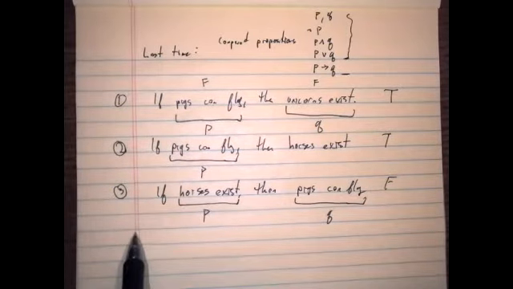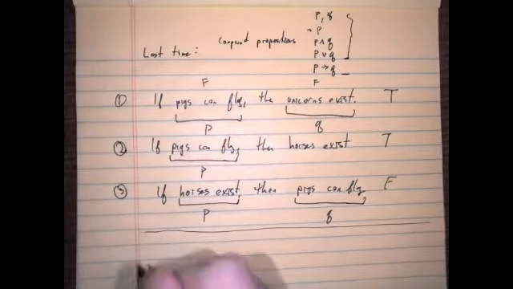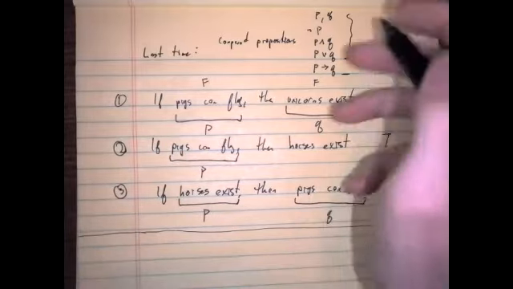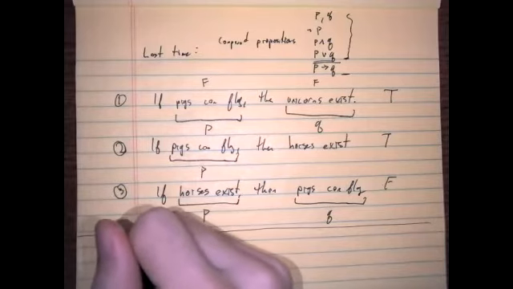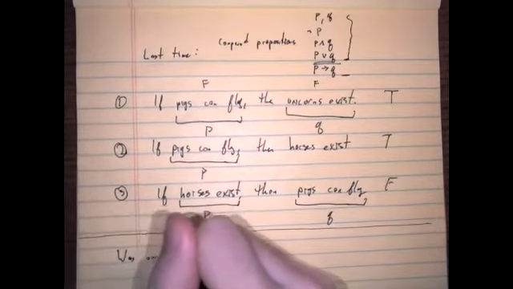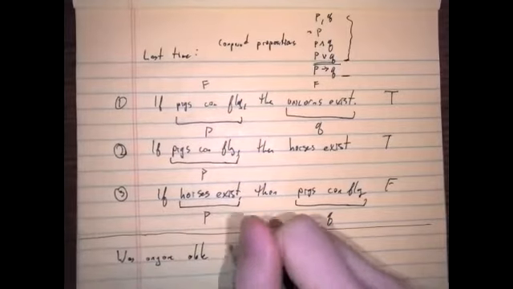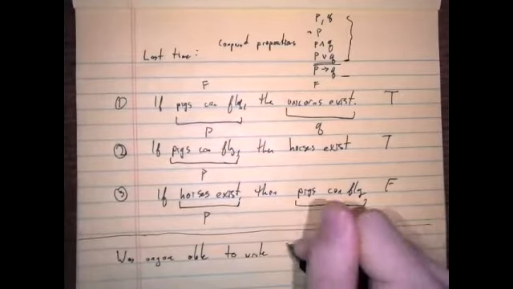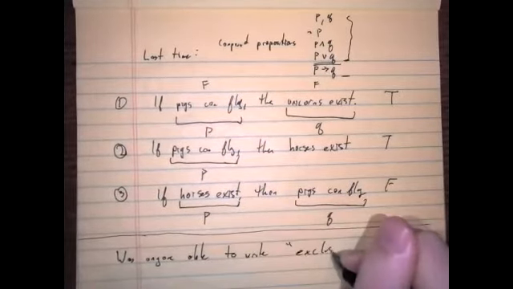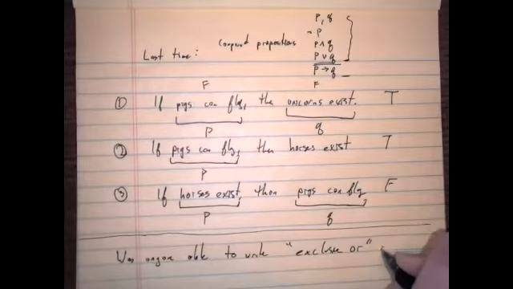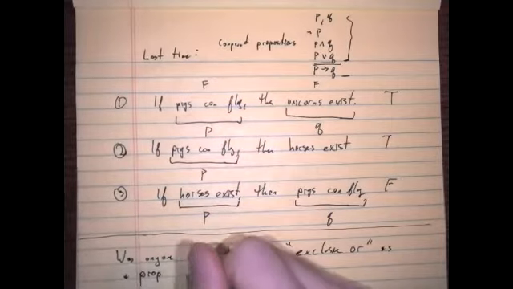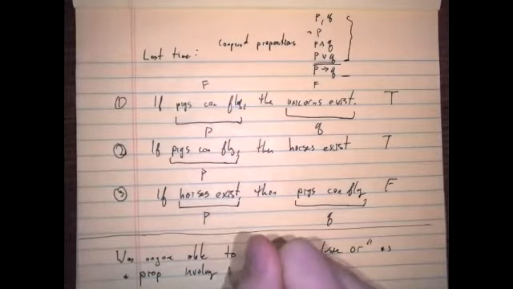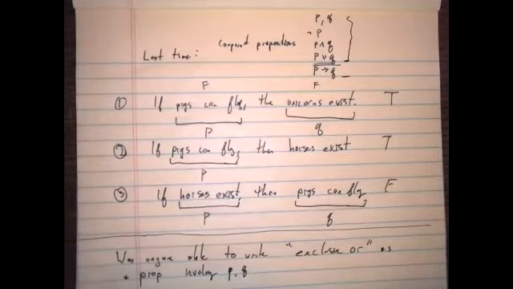Okay, then another question I have, a little different, going back to our questions about P or Q. Was anyone able to write exclusive or as a proposition involving P and Q and ands, ors, and nots?